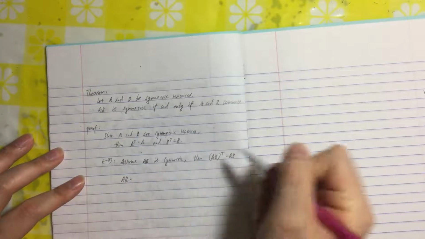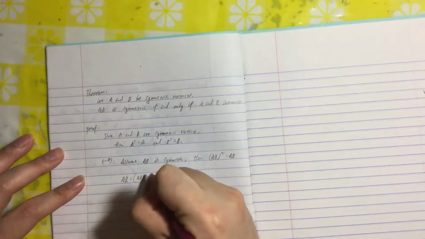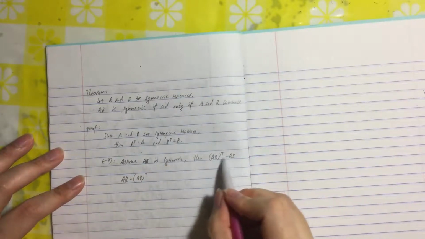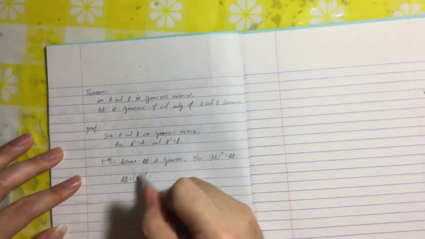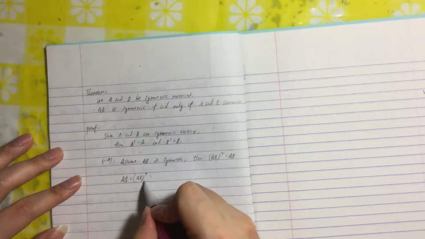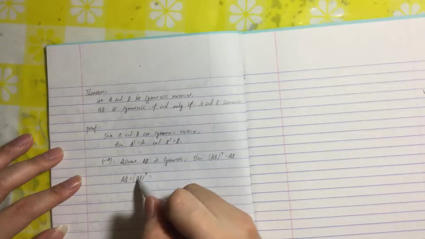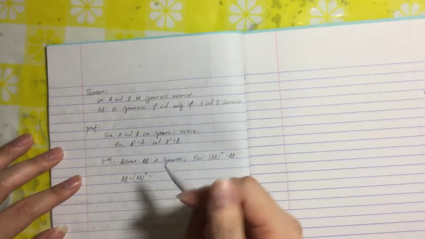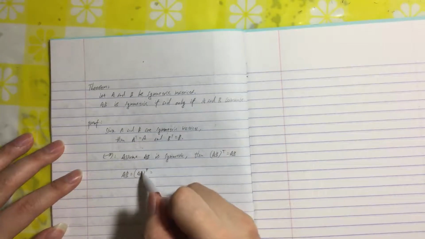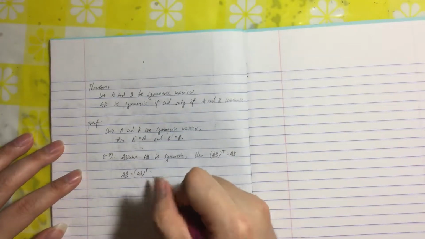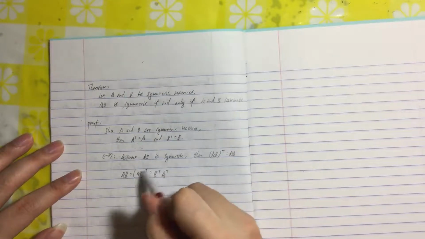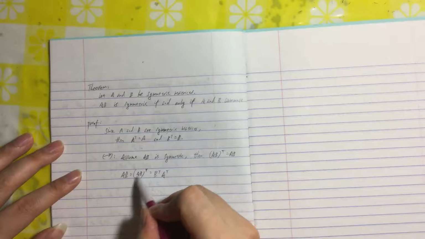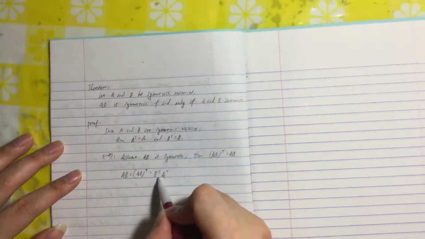So AB equals (AB) transpose. In the earlier section, we learned a property about transpose. For (AB) transpose, if I distribute transpose, I write A and B in the reverse order. So I get B transpose times A transpose.